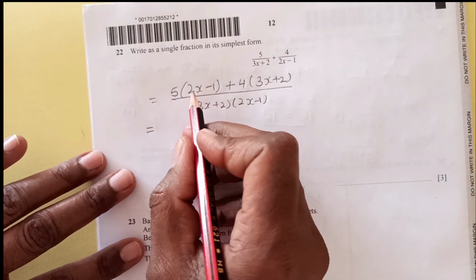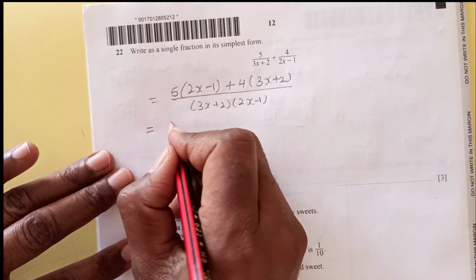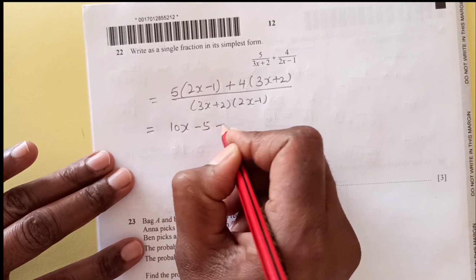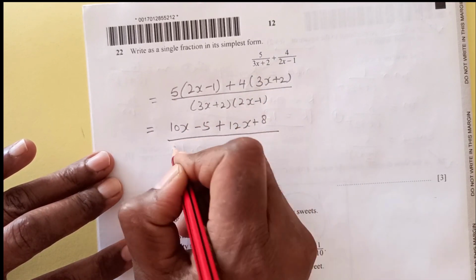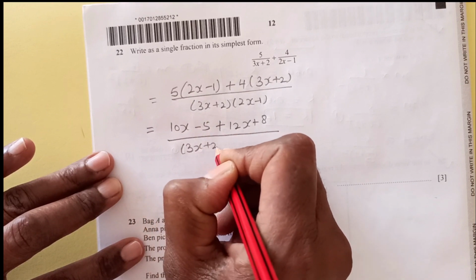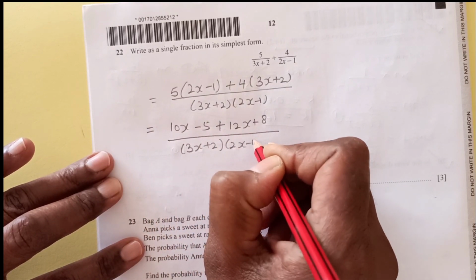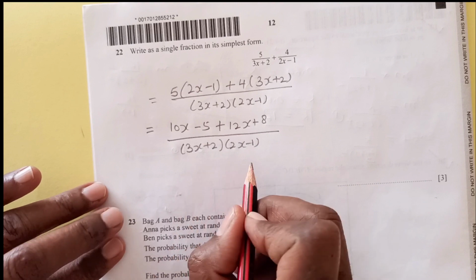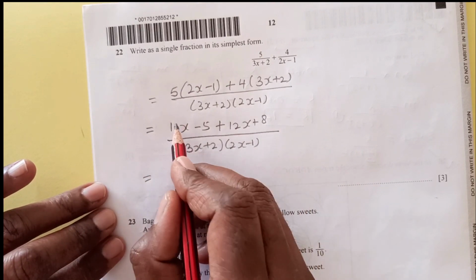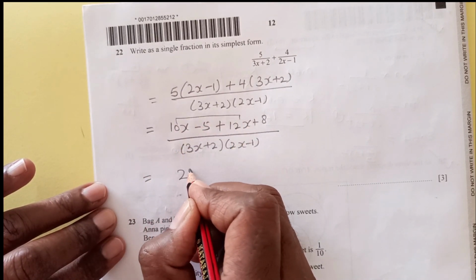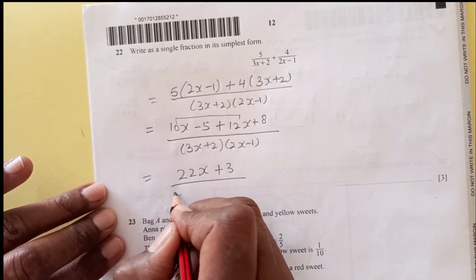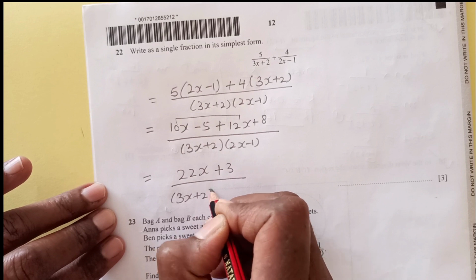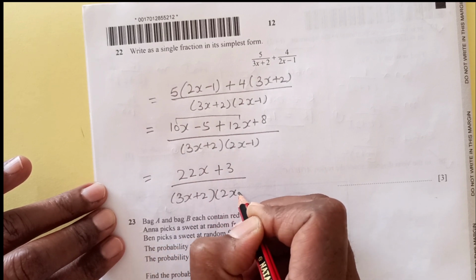So now expand the brackets. 5 times 2 is 10x minus 5, 4 times 3 is 12x plus 8, over 3x plus 2, 2x minus 1, right? So we can leave the denominator as it is. So combining the like terms, 22x plus 3 over 3x plus 2 and 2x minus 1.